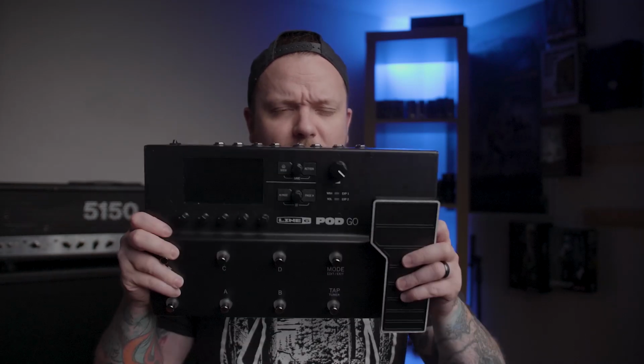So today what I wanted to do is take a multi-effects unit, plug it into my amp back here, and we'll go over a few of the different connection methods, and I'll just show you kind of what each one does and why or why not you would want to use each one. For the demonstration, we're going to be using my Pod Go, this guy.